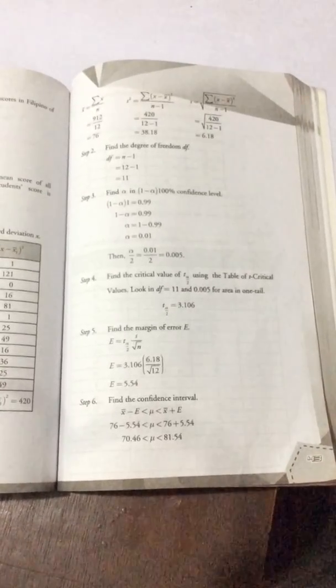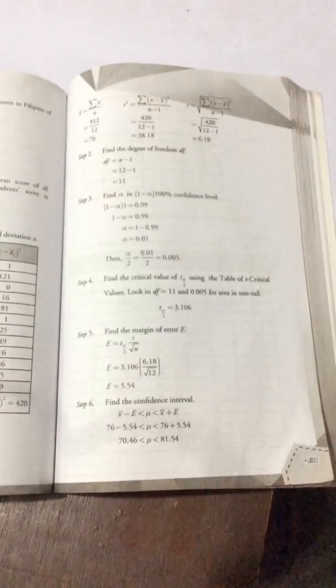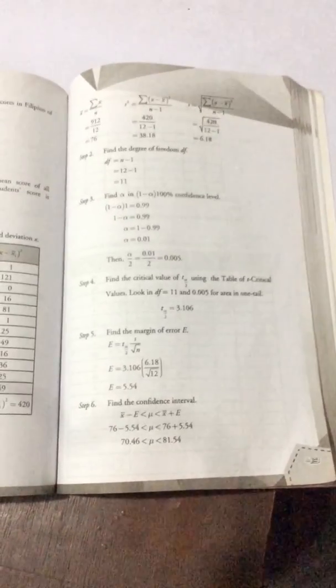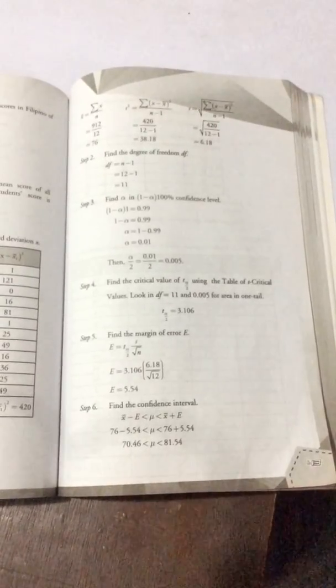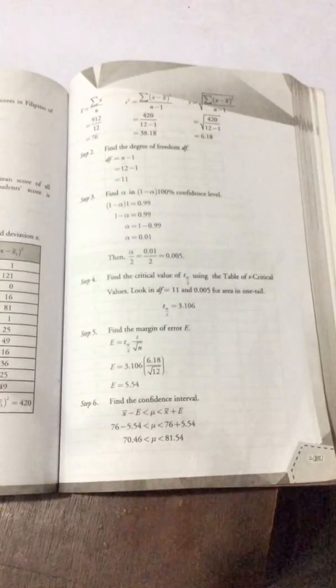So 76 minus 5.54 is 70.46, and 76 plus 5.54 is equal to 81.54. As a result of step number 6, the population mean is greater than 70.46 but less than 81.54.